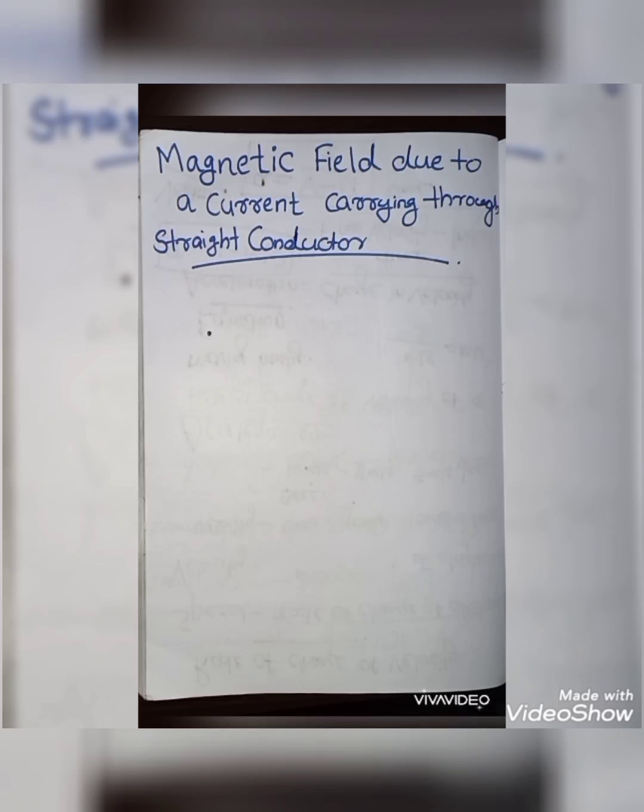Now we are discussing the magnetic field of different shapes. First we will discuss a straight conductor or straight wire. Then we will bend the straight wire into a circular loop, and discuss how the magnetic field of a circular loop will be. Then we will discuss the magnetic field of a solenoid. So first we start with the magnetic field due to current flowing through a straight conductor.